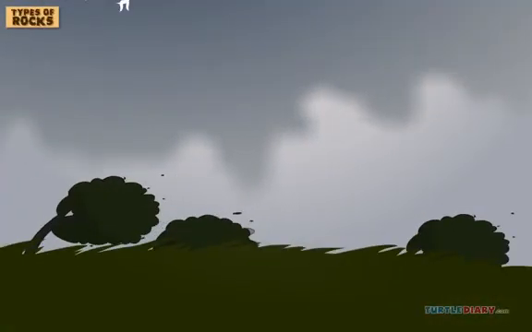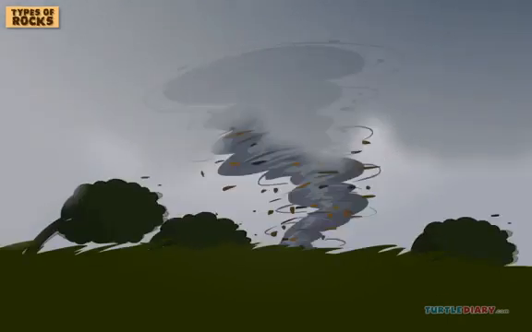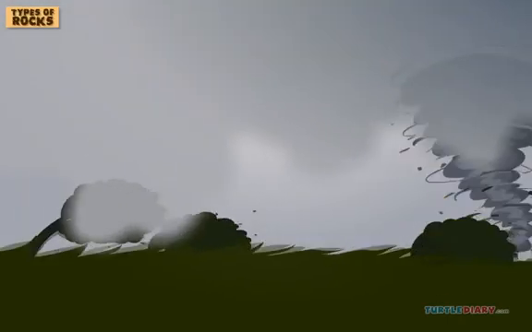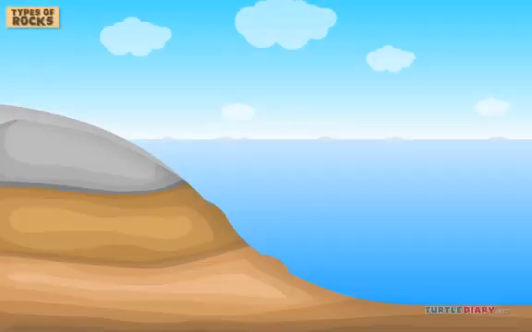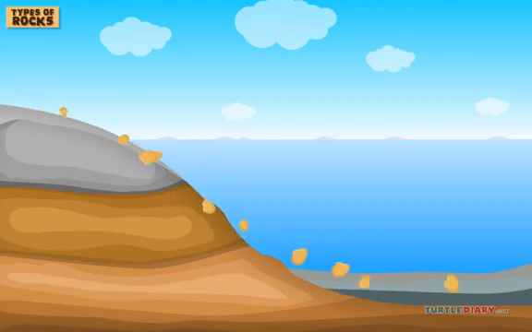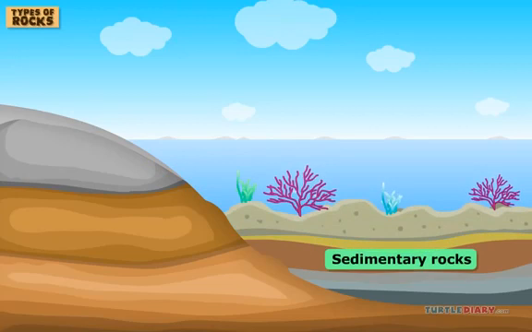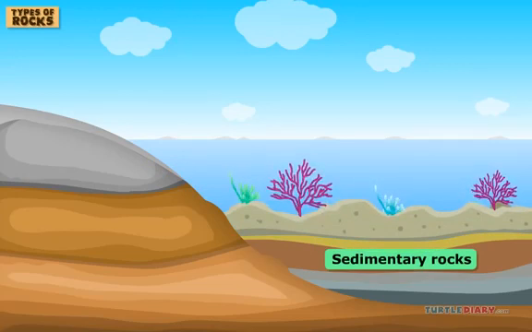Sometimes, pieces of rocks, minerals, and soil are moved by wind and water. They are carried to a different place. They are piled up together. They pile up under lakes and oceans. They get pressed together over time. The rocks that are formed in this way are called sedimentary rocks. That's because the parts that make them up are called sediments.